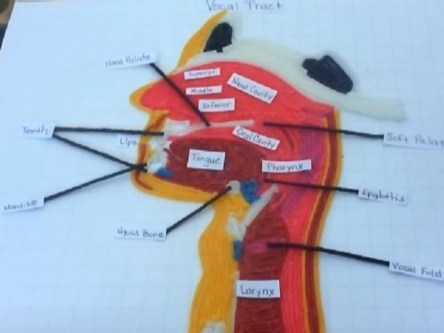Next, we will speak about the speech articulators. We have mobile and immobile speech articulators. The mobile speech articulators are the tongue, which is the most mobile articulator, the mandible, the velum, lips, cheeks, pharynx, larynx, and the hyoid bone.